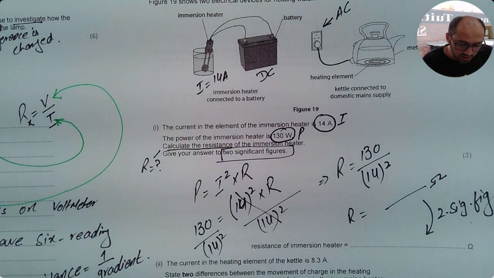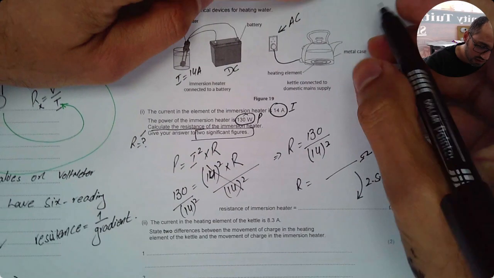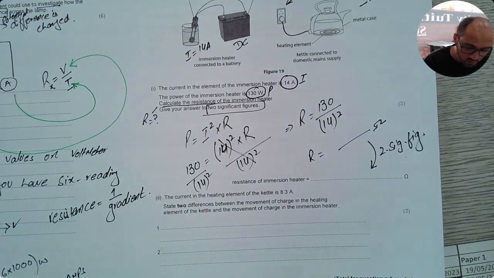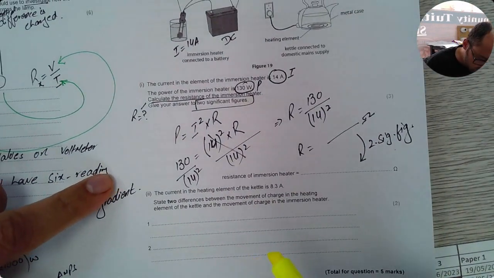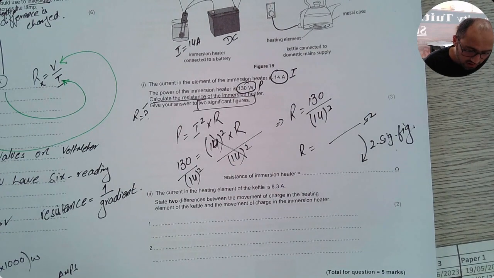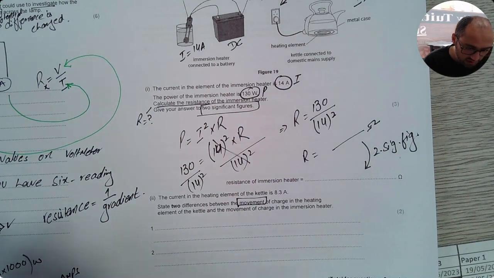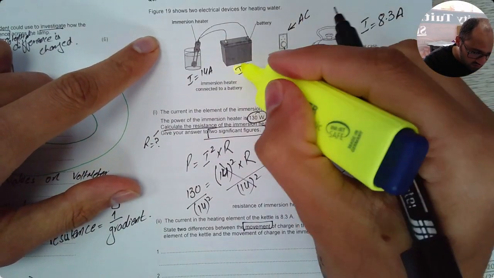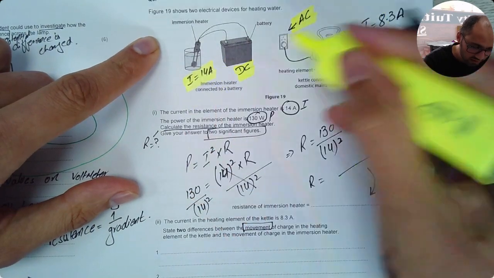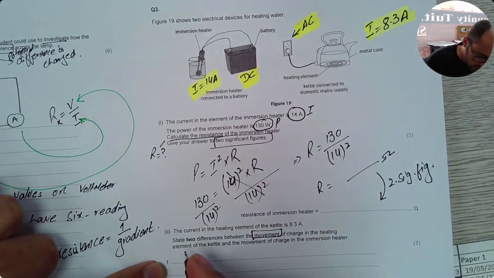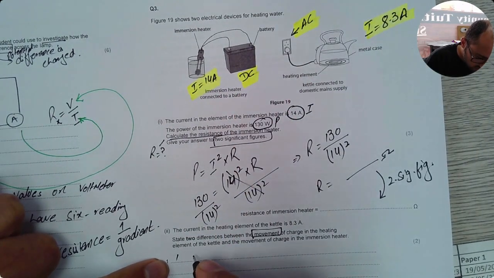Next question says the current in the heating element of a kettle is 8.3 amps. So what does this mean? This means in this case, the current is 8.3 amps. State two differences between the movement of charges in the heating element of the kettle and the movement of charges in the immersion heater. So we have to talk about movement. I can see I already gave you some information here: 1, 2, 3, and 4. So I can then say first one is AC, the other one is DC. So in one, rather than saying in one, we should say immersion heater.